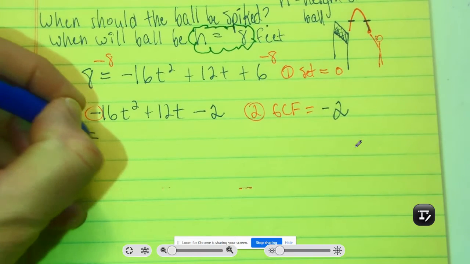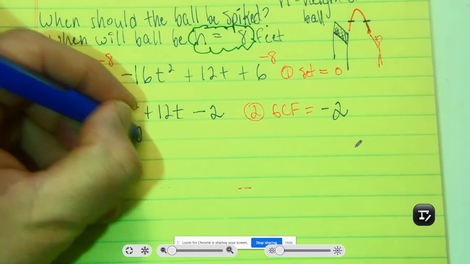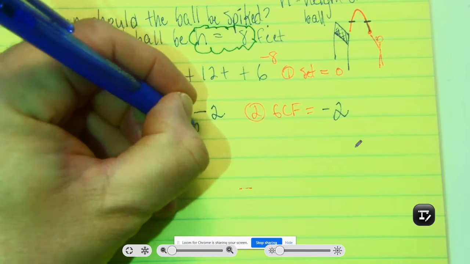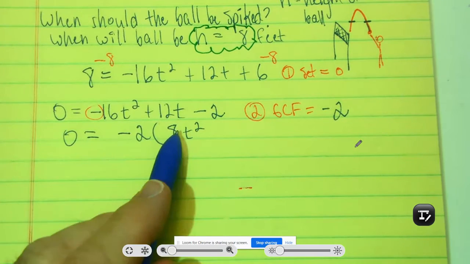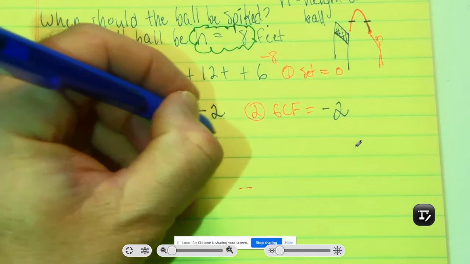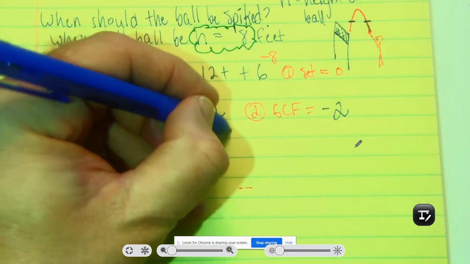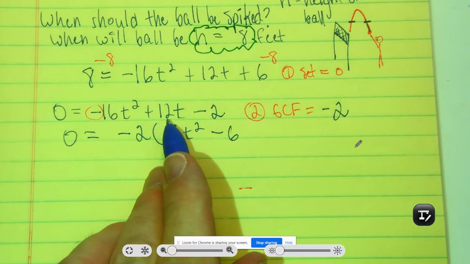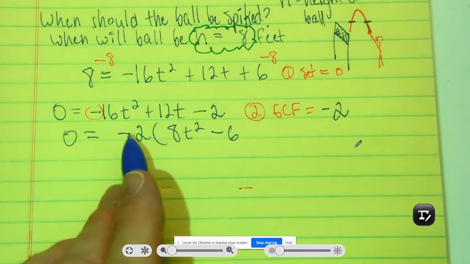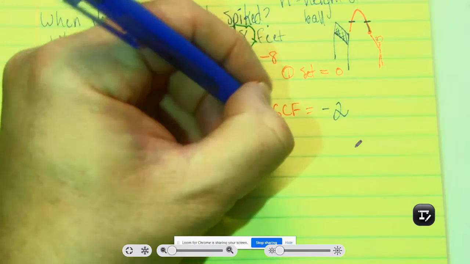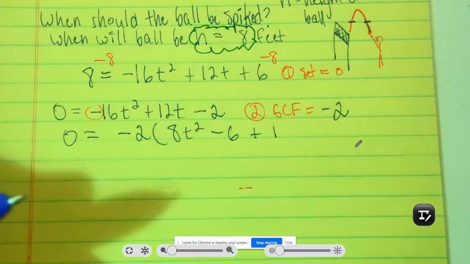So 0 will equal -2 times 8t squared, because -2 times 8 is -16. A -2 times a -6 will give me a +12. And then a -2 times a +1 will give me a -2.